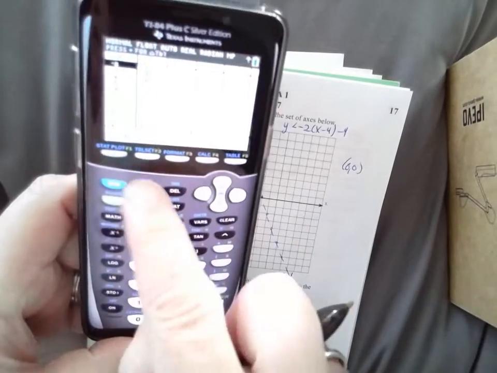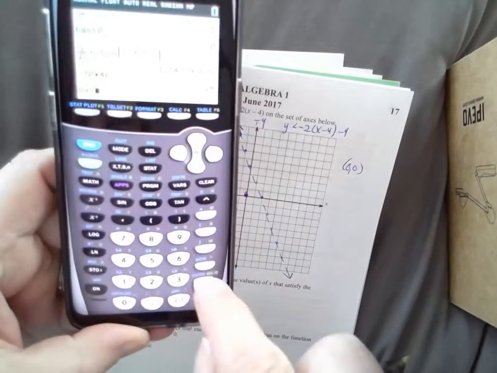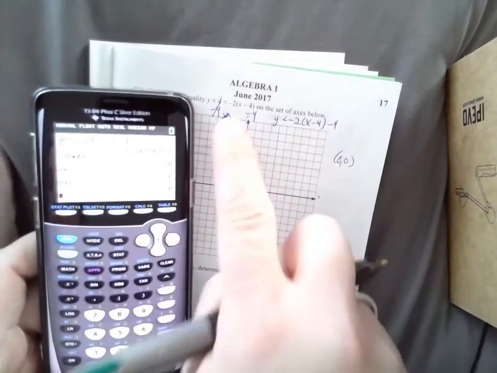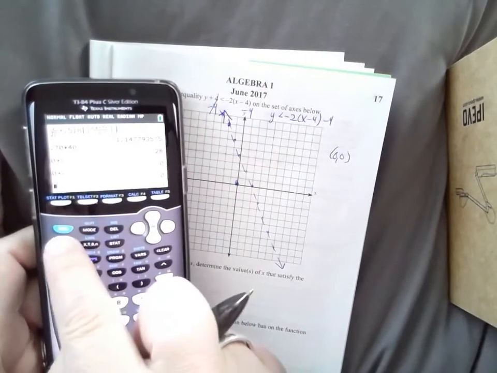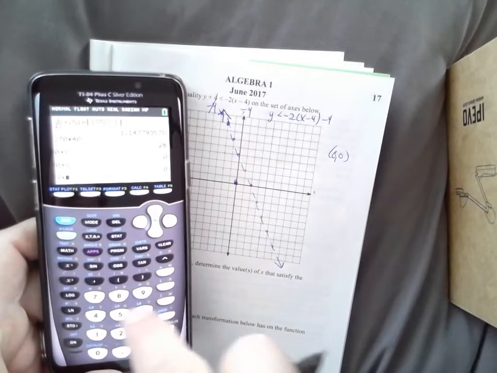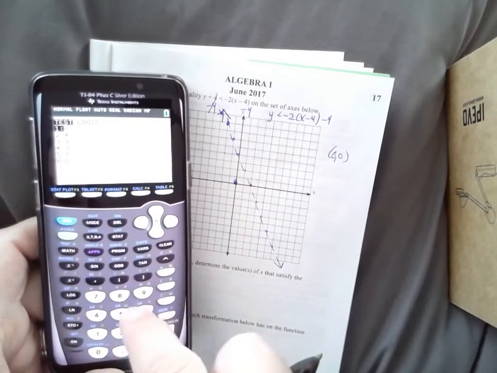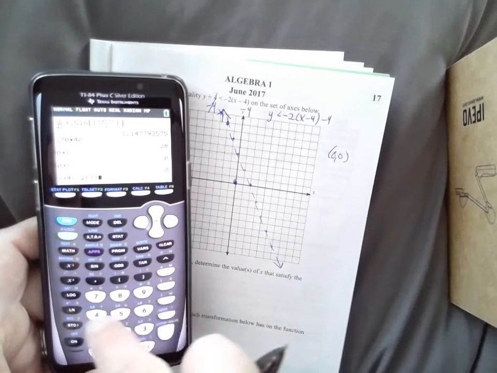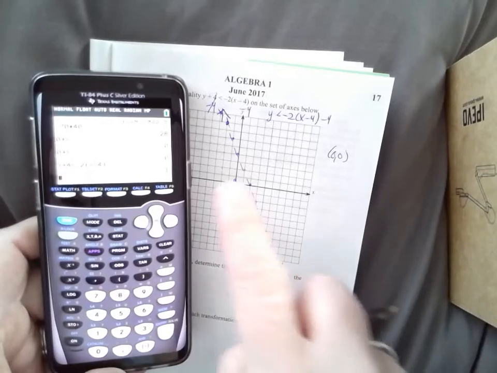If I take 0 and store it into x, and 0 and store it into y, and then type my inequality, which originally was y plus 4 less than negative 2 times x minus 4, it works.